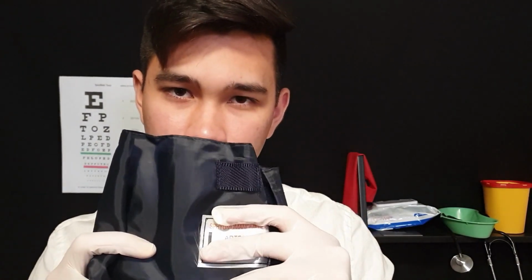We also have a rubber bulb that we can use to inflate our blood pressure cuff. This one right here.